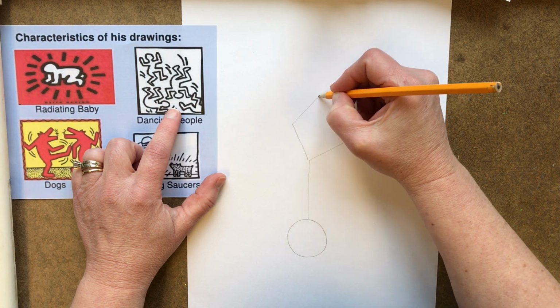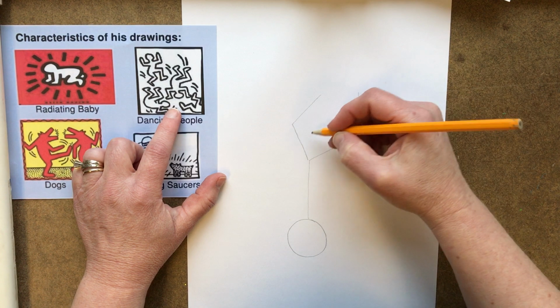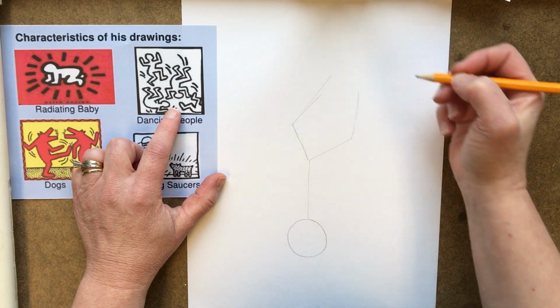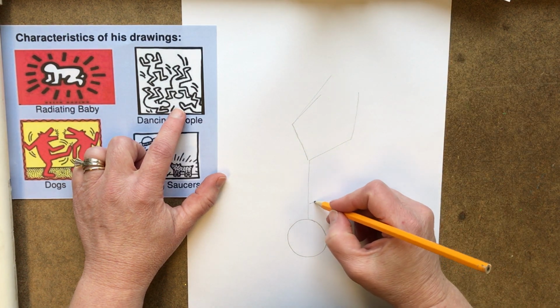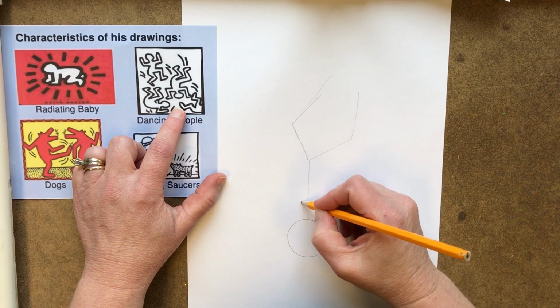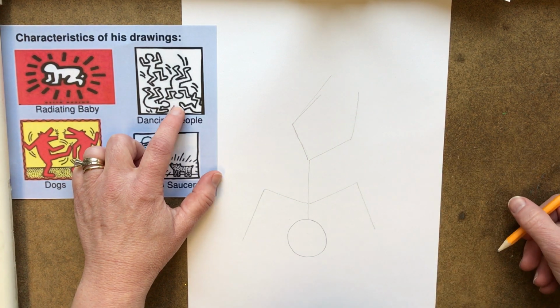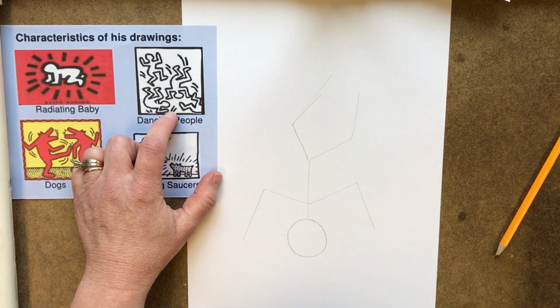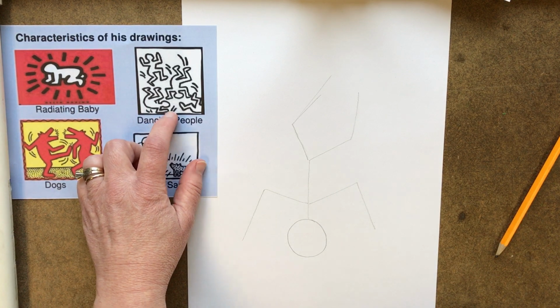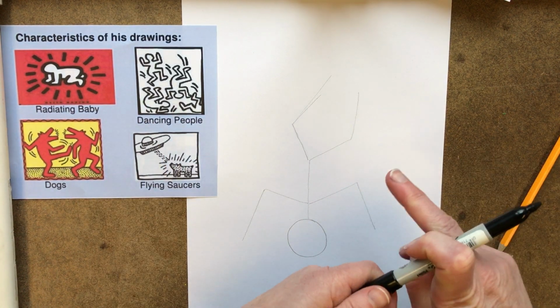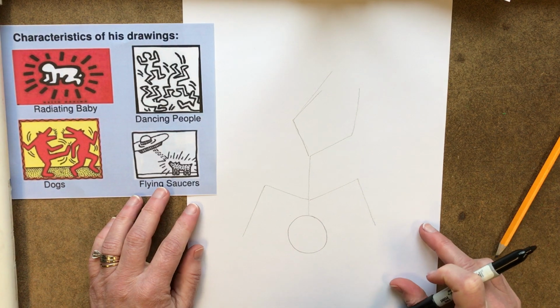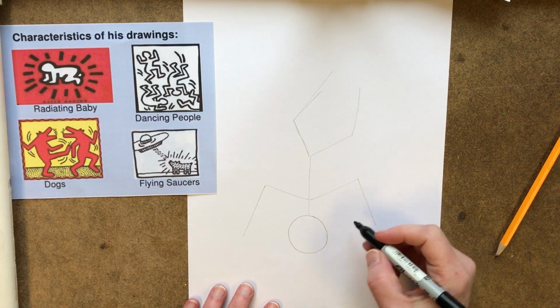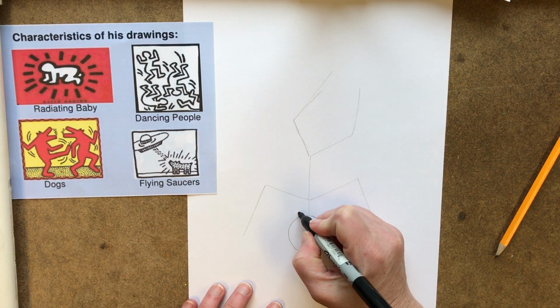It's not quite that, but we'll just go with it. And then he has arms that are going up like he's standing on his head. So there's my person. This guy looks like he's actually break dancing, spinning on his head. Then you're going to take a Sharpie and you're going to outline.